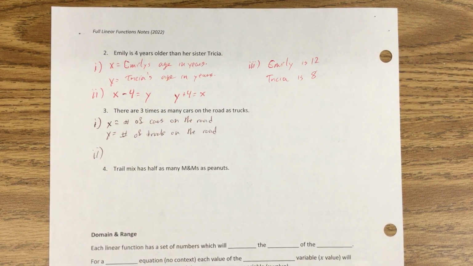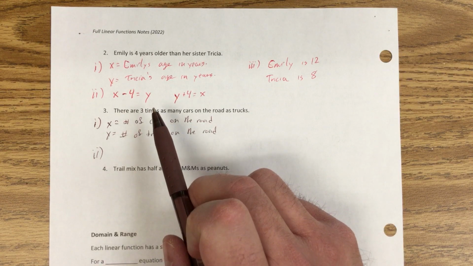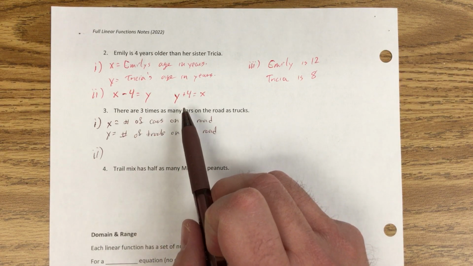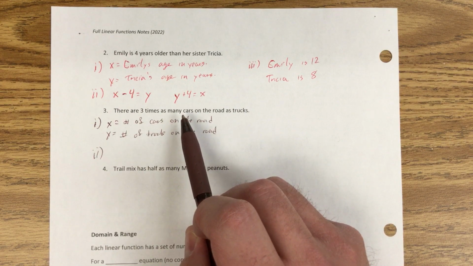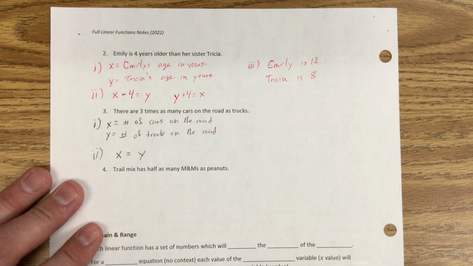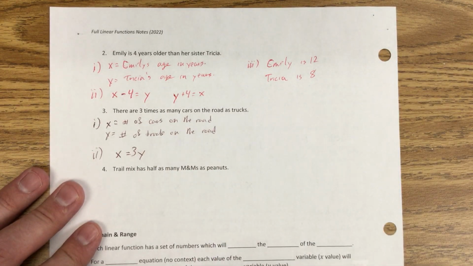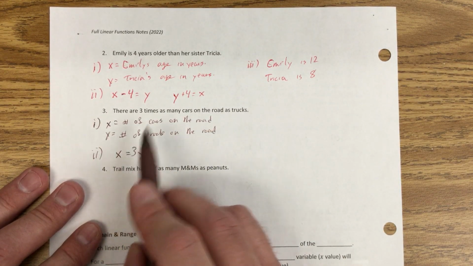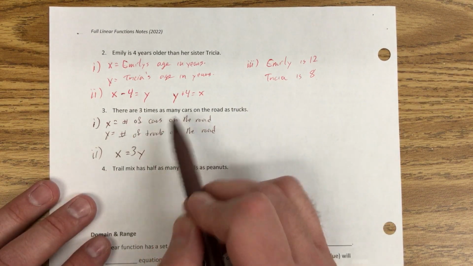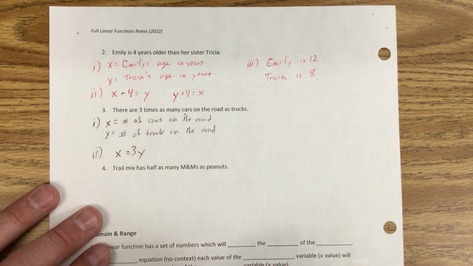Now, to come up with an equation for this is a little bit trickier, but when we see something about times or divide, we are multiplying one of our variables by a number. In this case, we're going to multiply it by 3. Now, it's very common to take 3 and multiply it by the number of cars, but in fact, there are 3 times as many cars on the road, so the only way we can make those two equal is if we multiply the number of trucks by 3, and that'll equal the number of cars. So when we're given something like 3 times as many, we're always multiplying the opposite variable. We're not multiplying the cars, we're multiplying the trucks.